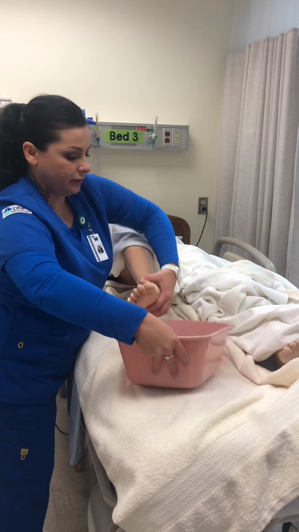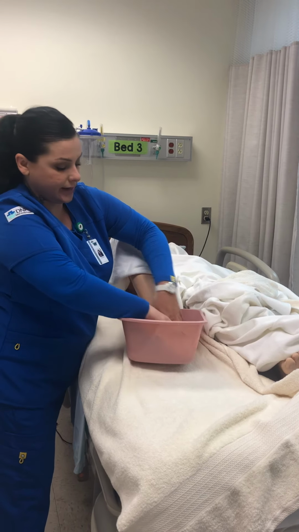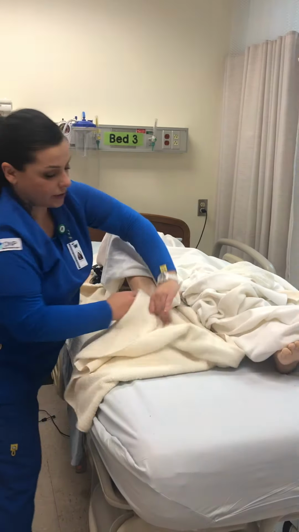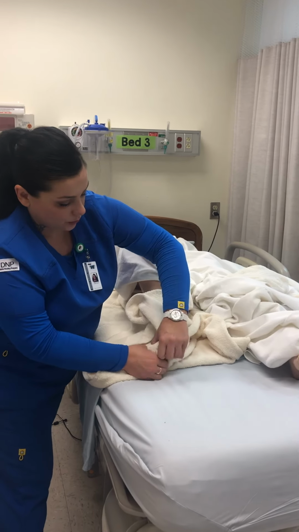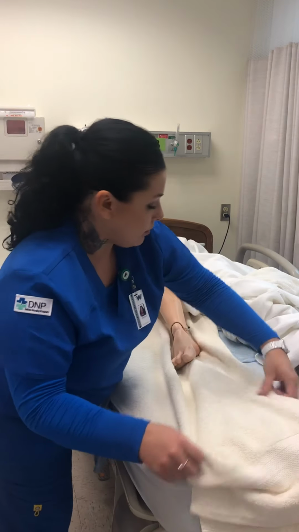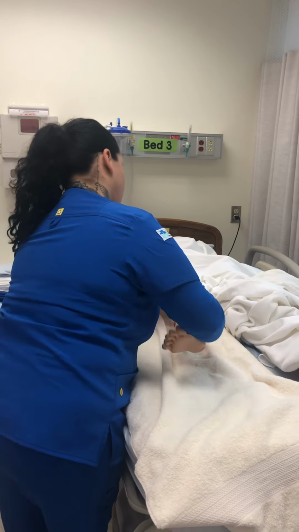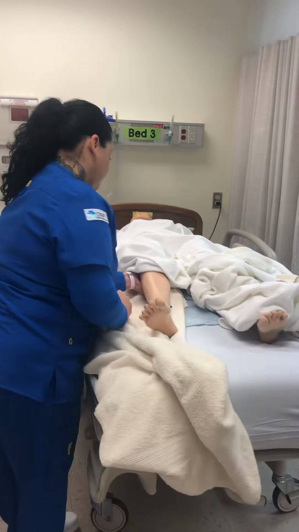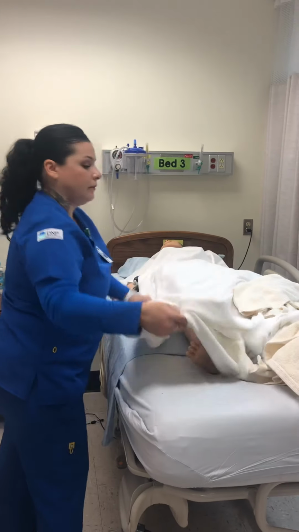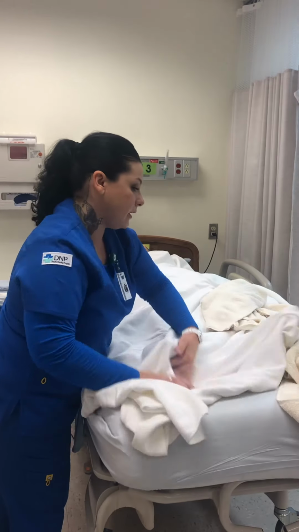Switch out your basin with your rinse water. Rinse, rinse, rinse. Remove, and then really make sure you dry the foot, get in between the toes, get all that water out of there. Keep your patient covered because you don't want them getting cold.